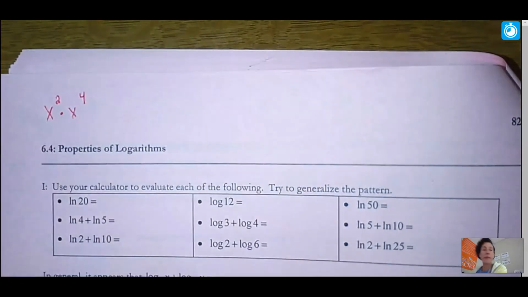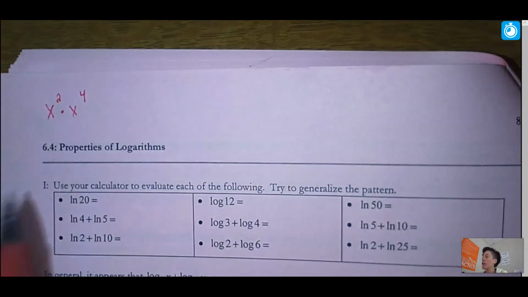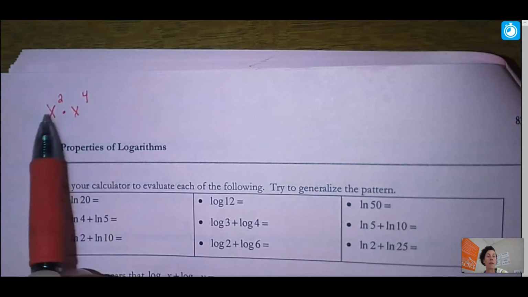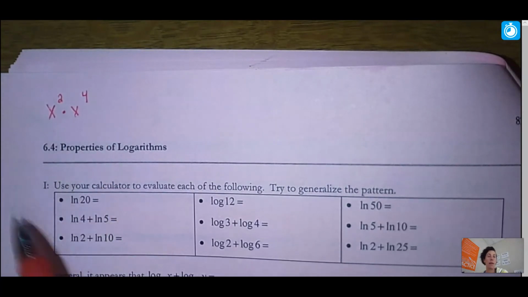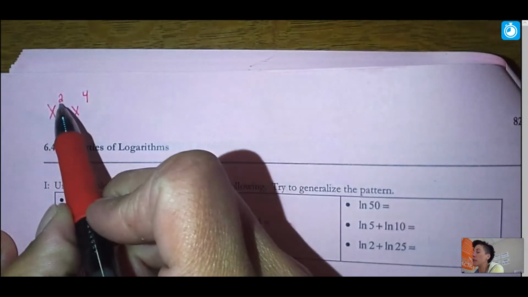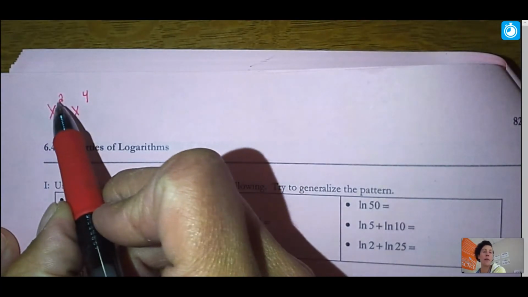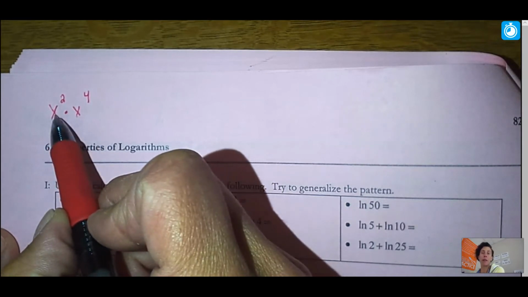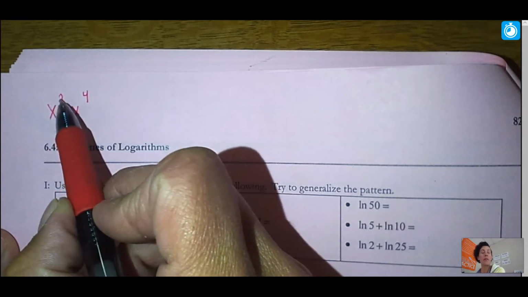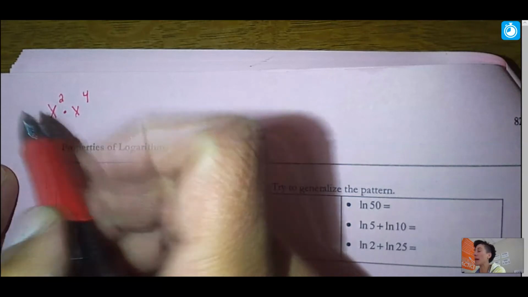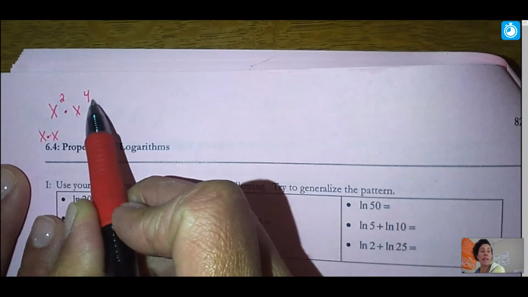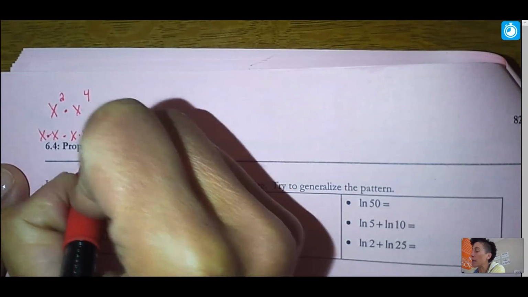this rule. The idea is if you are multiplying with the same base, there's a shortcut that you can do to simplify this down into one base with one exponent. So let's just review what an exponent does. An exponent tells you how many times you're multiplying something repeatedly. So this 2 is telling me that I'm multiplying x 2 times. And then this 4 tells me I'm multiplying x 4 times.